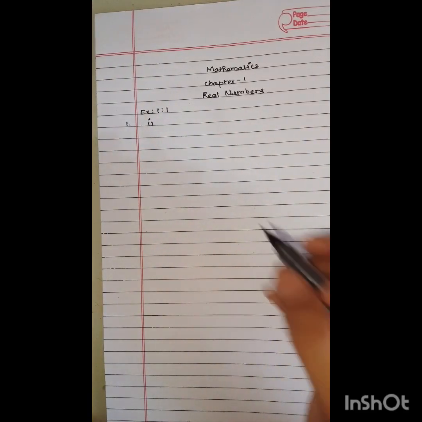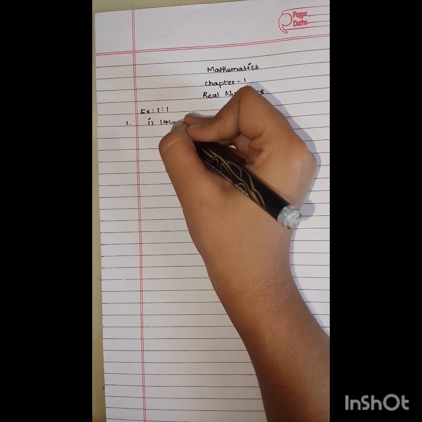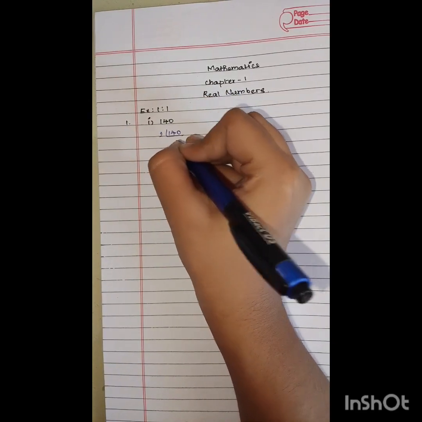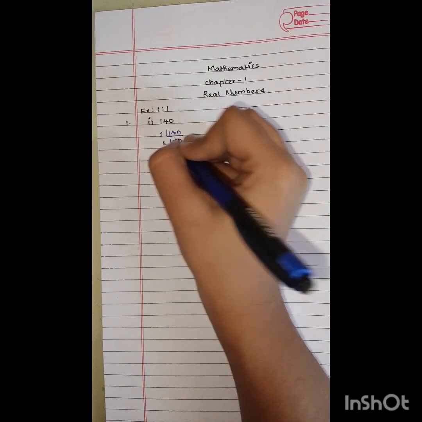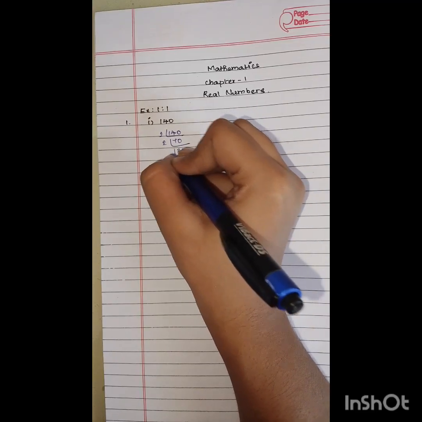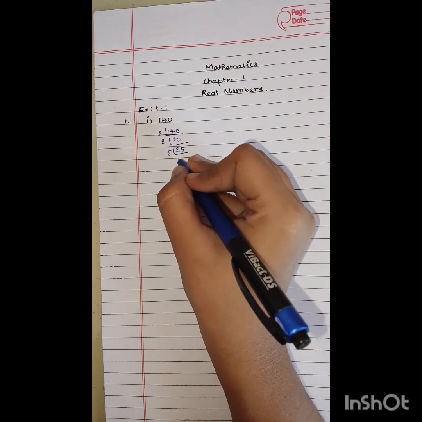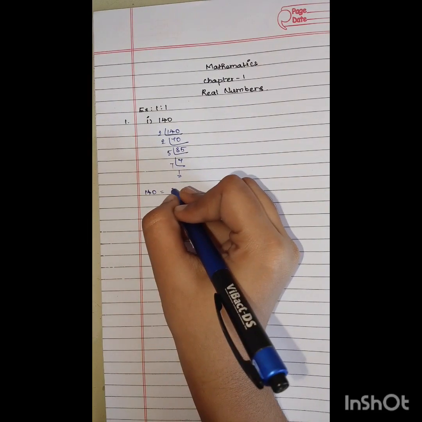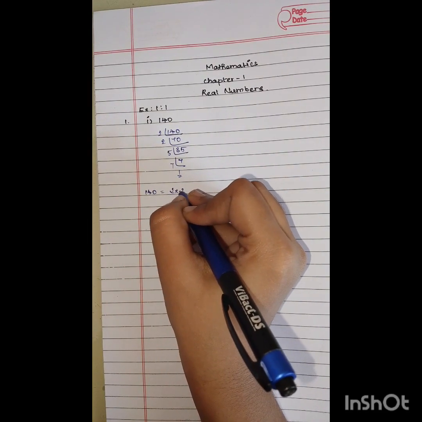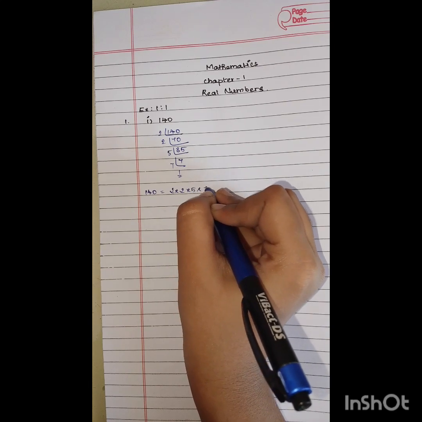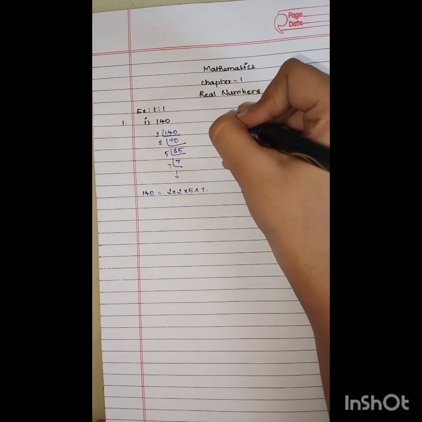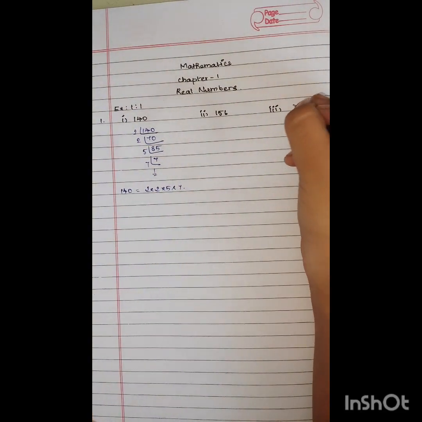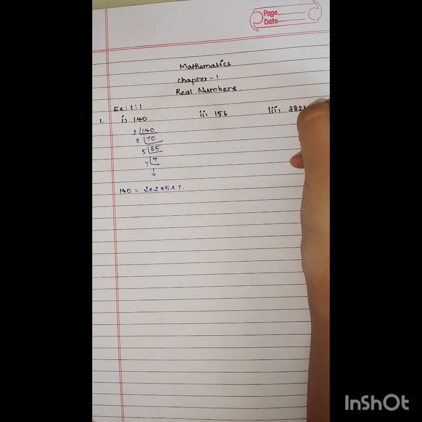So our first question is to express the following numbers in the factor form. So first subdivision states 140. 140 has factors of 2s, 5 and 7. So 140 is equal to 2 into 2 into 5 into 7. So the next subdivision is 156 and the third subdivision is 3825.